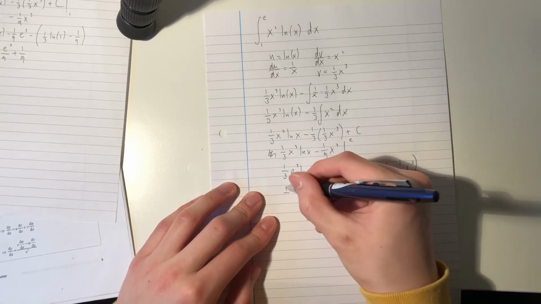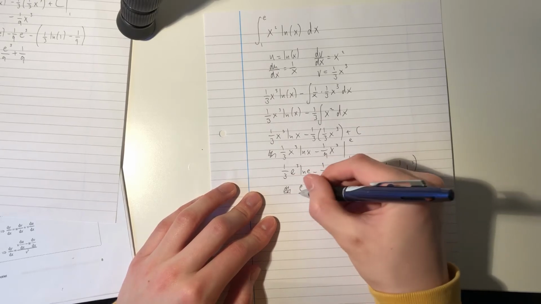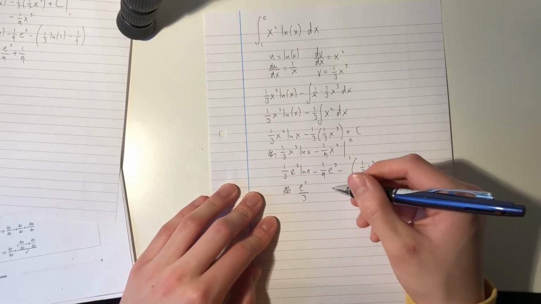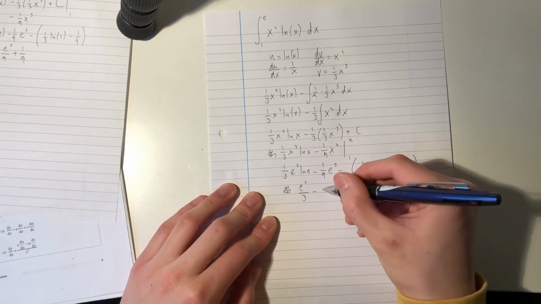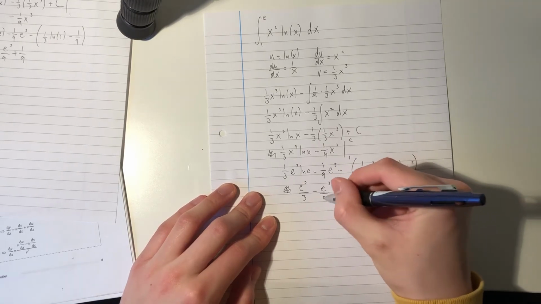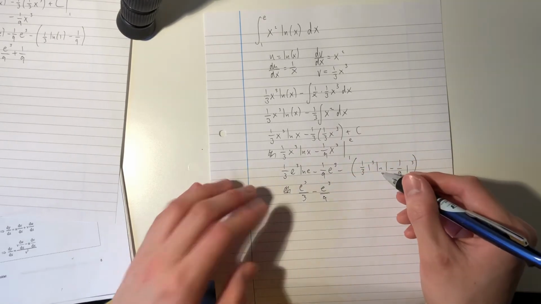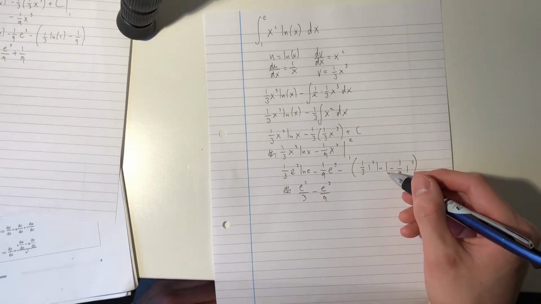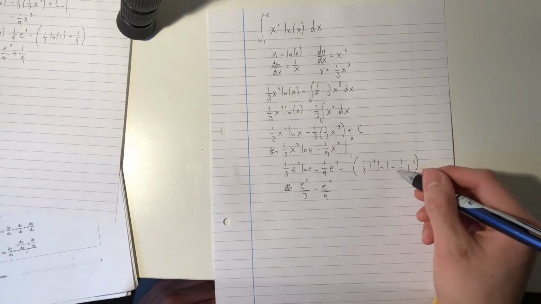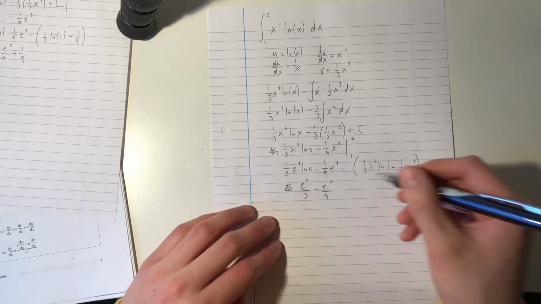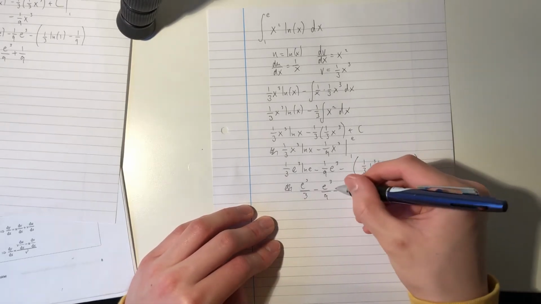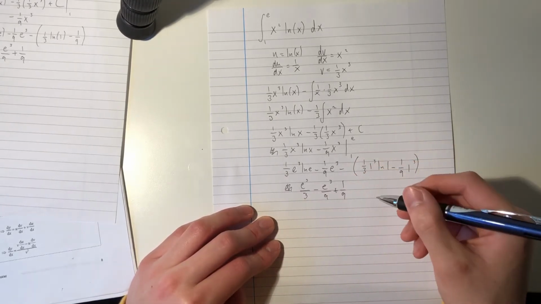So we have e cubed over 3, and ln e is just 1, so we leave that as that, minus e cubed over 9, and then ln 1 is 0, as e to the power of 0 equals 1, and therefore we just have minus 1/9 there, minus 1/9 plus 1/9, and that's our answer.